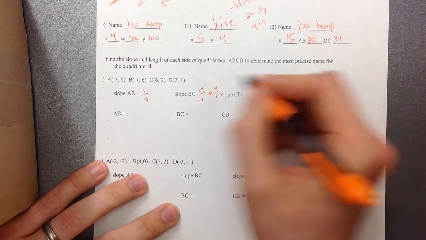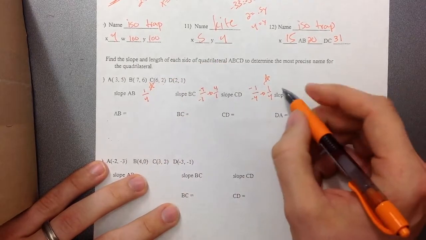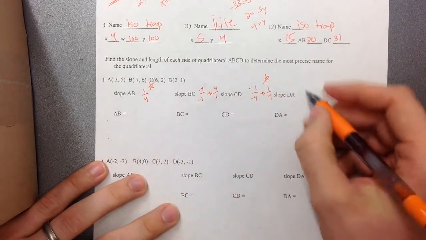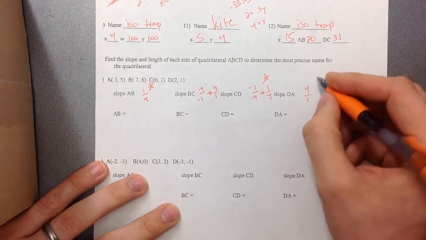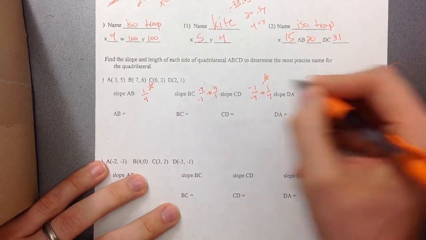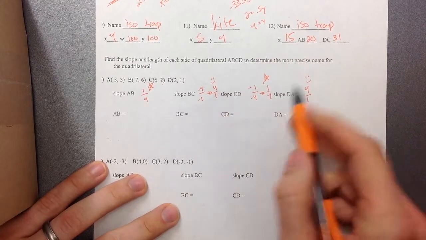You will notice I have parallel lines right here. And my very last one, I'm going from 1 to 5, so up 4. I'm going from 2 to 3, so up 1. My slope is going to be 4. And that's going to give us another set of parallel lines. So I've got 2 sets of parallel lines.